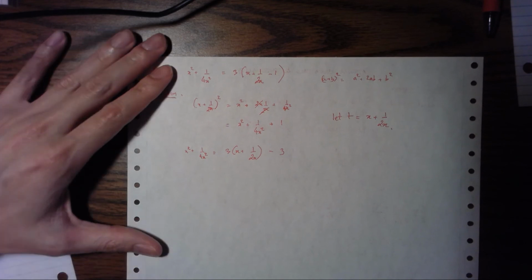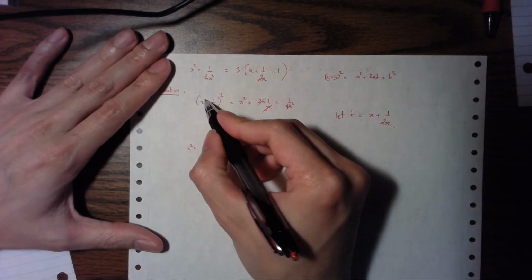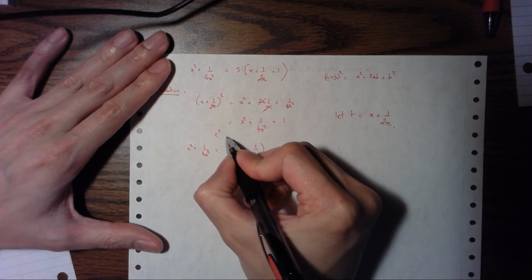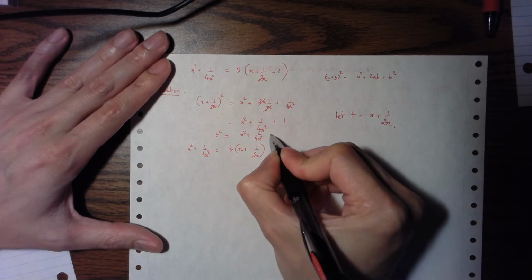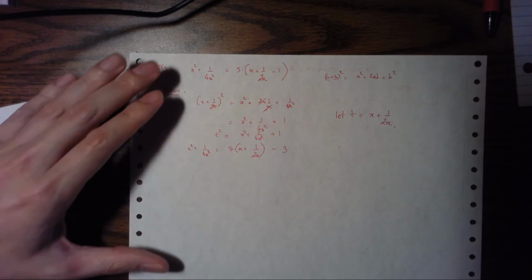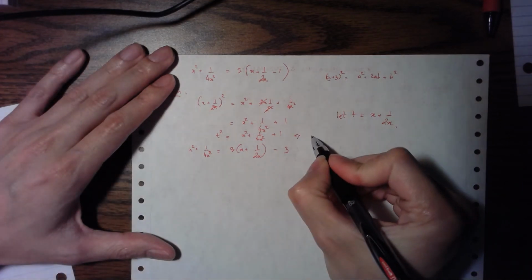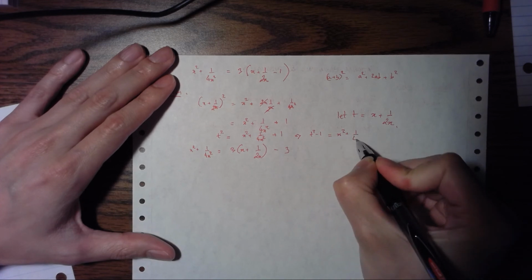Then it becomes t squared equal x squared plus 1 over 4x squared plus 1, right? So t squared minus 1 is equal to x squared plus 1 over 4x, right?